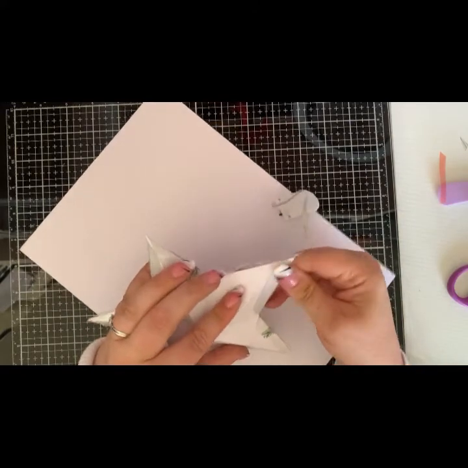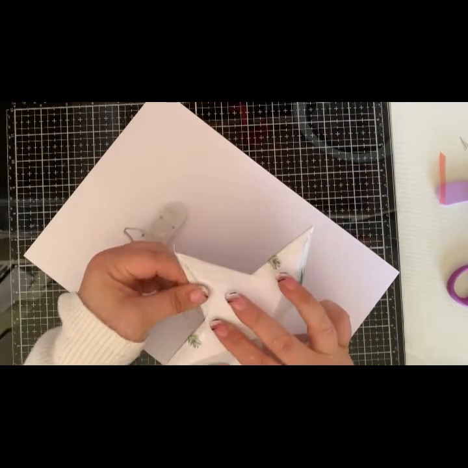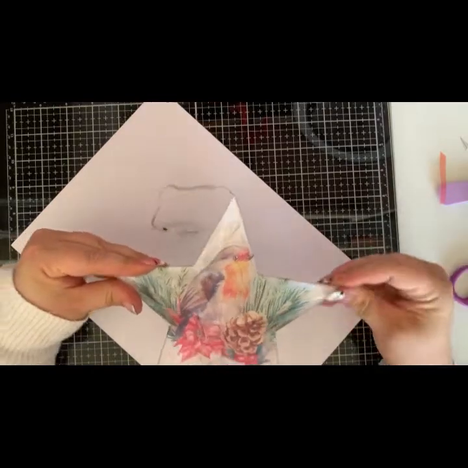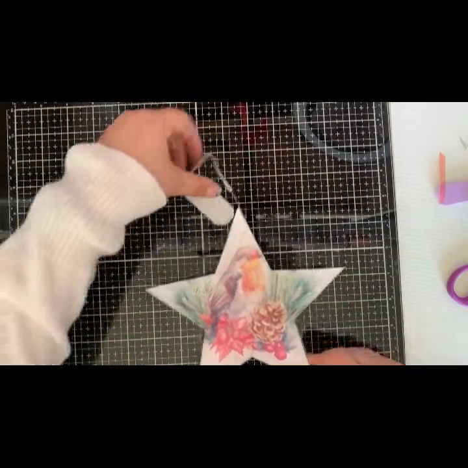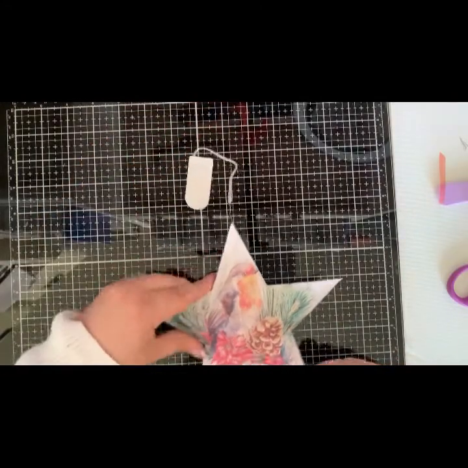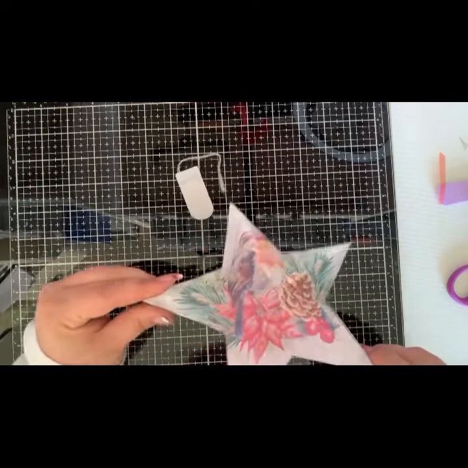The last point will be the trickiest, to make sure you've got it tight. But again, it is worth taking the time and making sure it is all tight. And then you'll see there is your 3D star. See the depth of it there.